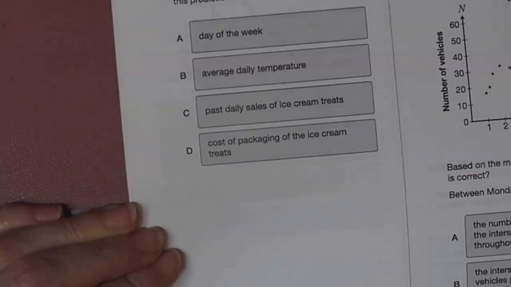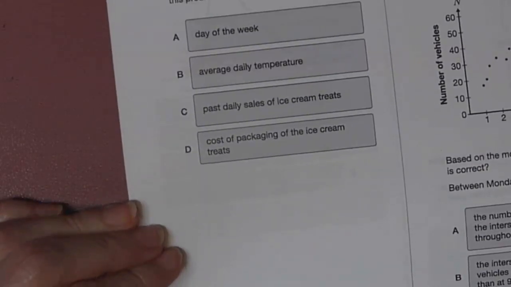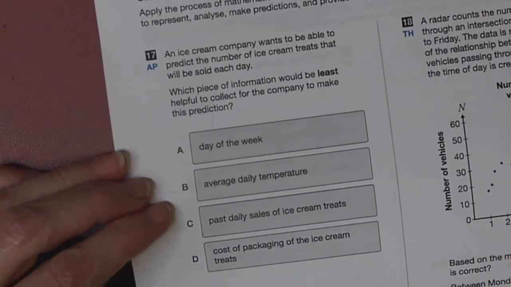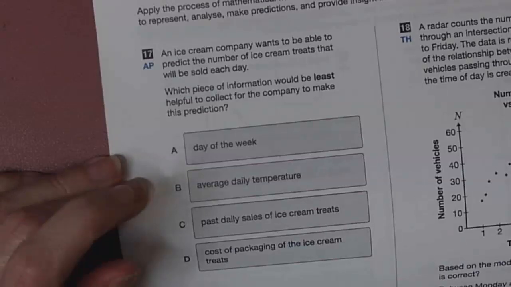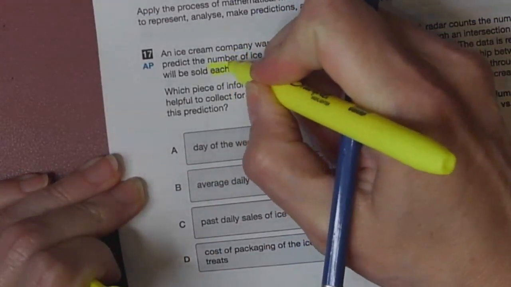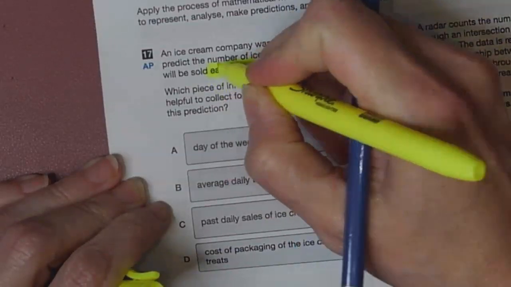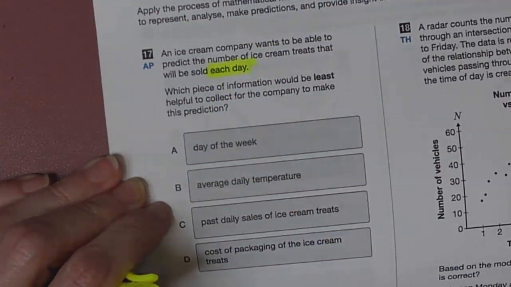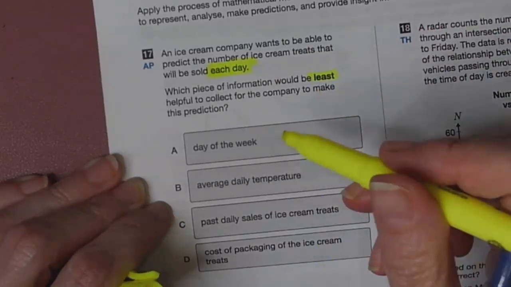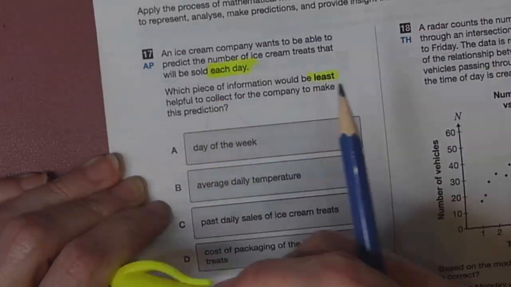An ice cream company wants to determine the number of ice cream treats that will be sold each day. There's your kicker. Oh boy, be careful. See, there's keywords like this you've got to focus in on. Wants to be able to predict the number of ice cream treats to be sold each day. Which piece of information would be least? Okay, so what do I not need here? Least helpful to make this prediction.